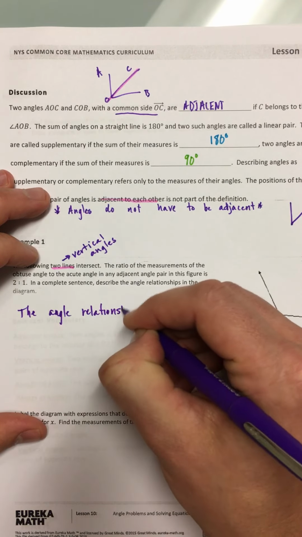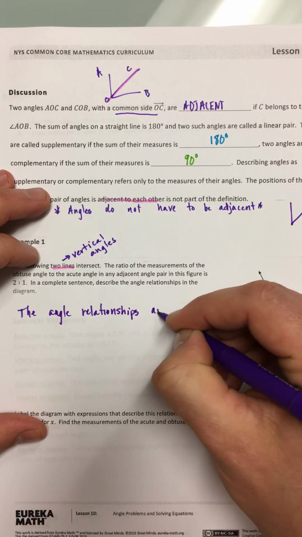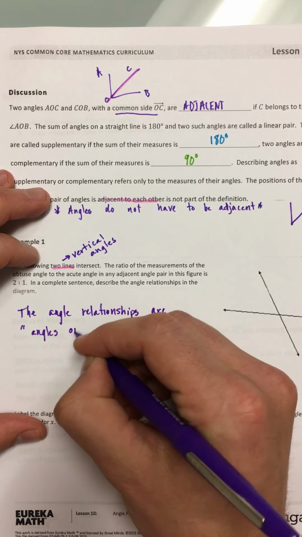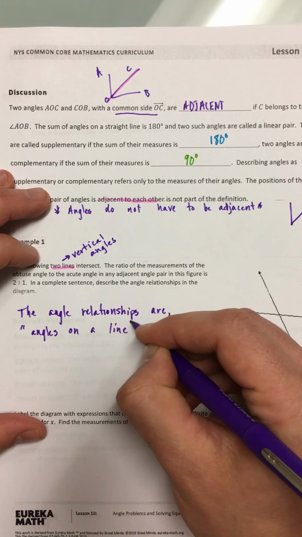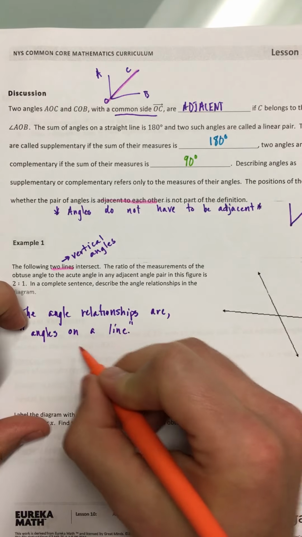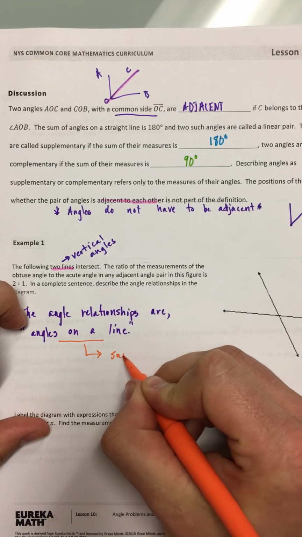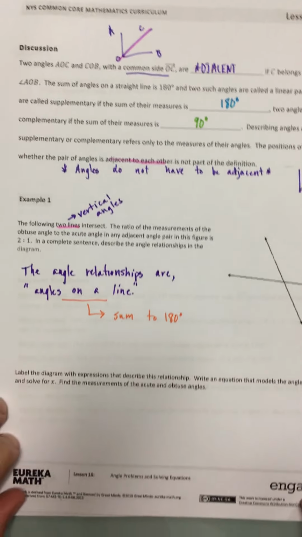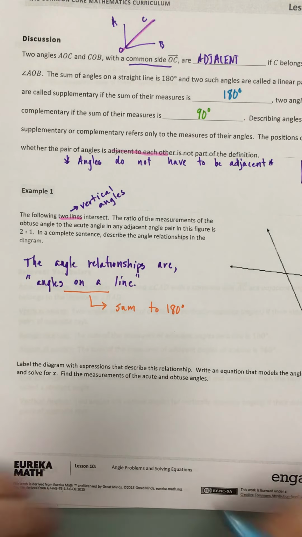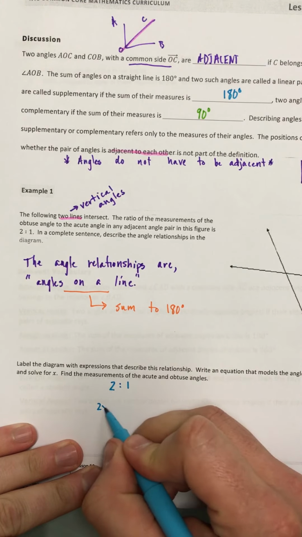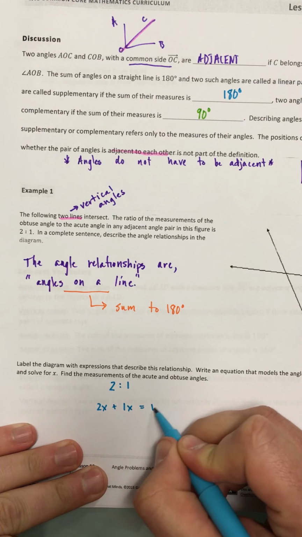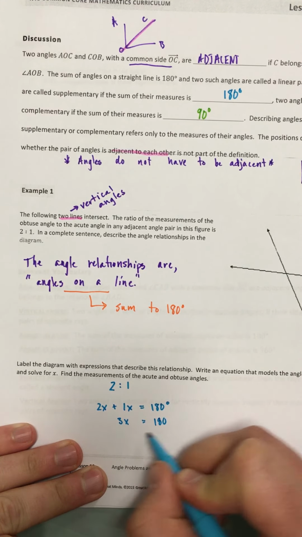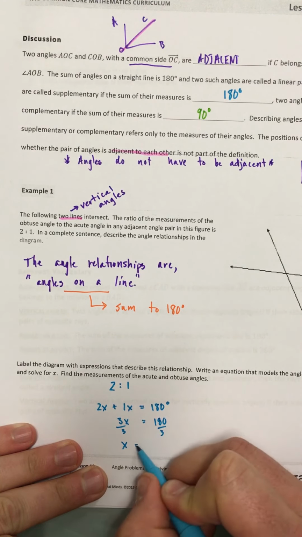The angle relationships are angles on a line. The reason why that's important is because when I have angles on a line, I know that they sum to 180 degrees. Setting up that equation, I can take my ratio 2 to 1. I can say 2x plus 1x equals 180 degrees. 3x equals 180 degrees. Divide both sides by 3, and x equals 60.